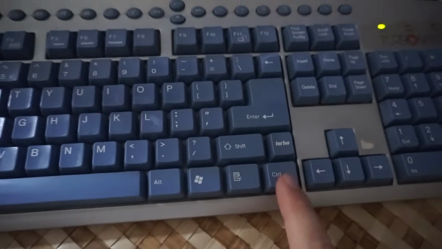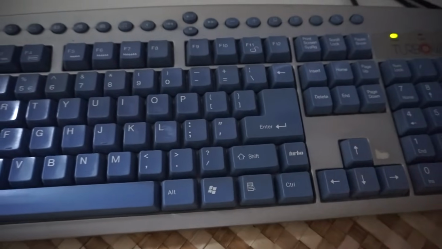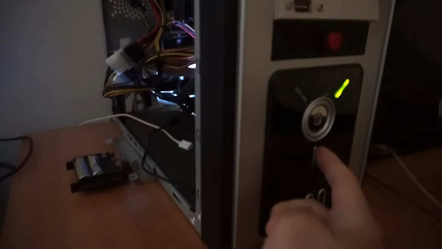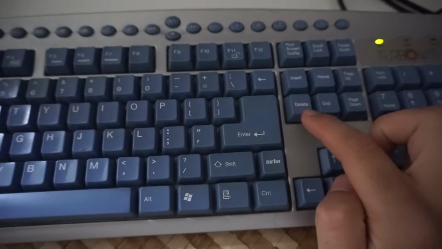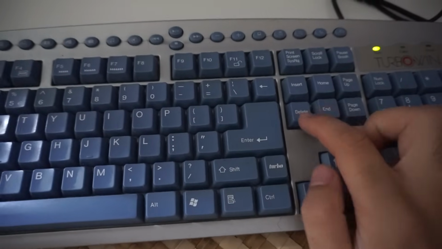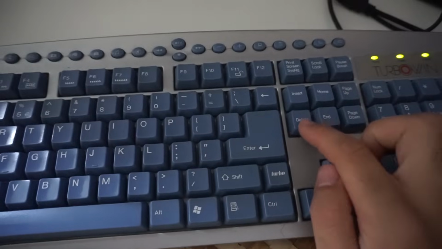So to do that, restart the computer, press either Ctrl Alt and Delete, or if that one is not working, then press the reset button on the case. So let's just try it. Ctrl Alt and Delete. Yes, that worked. Okay, now I will enter BIOS by using the delete key, and I will change the boot priority.